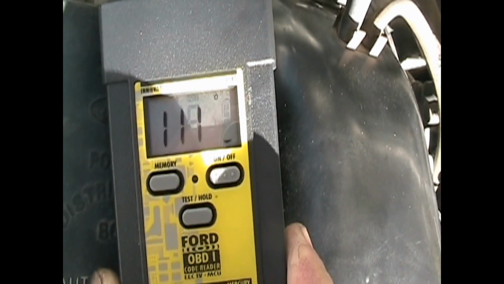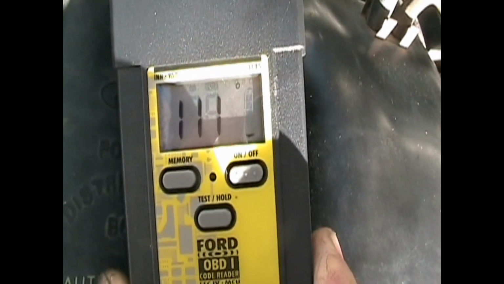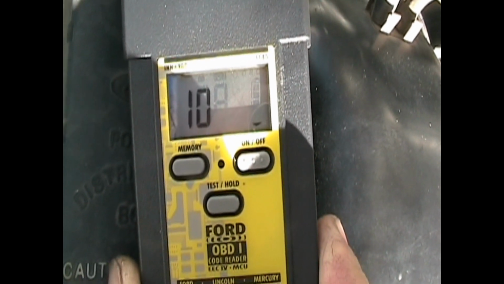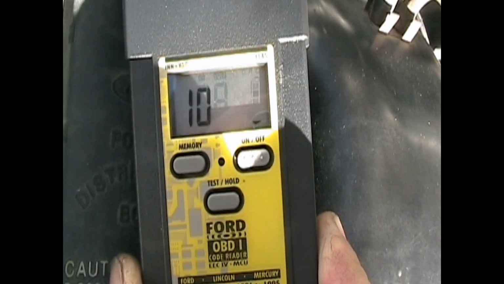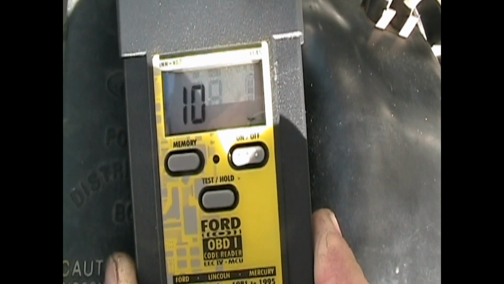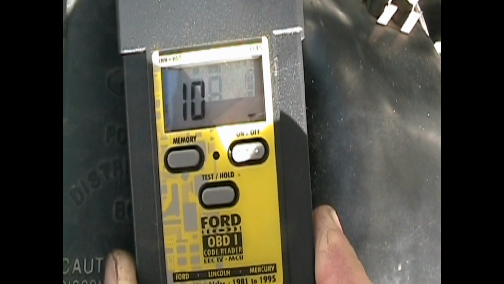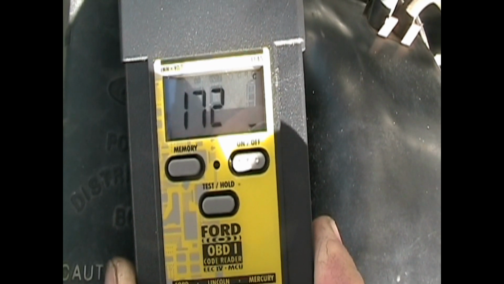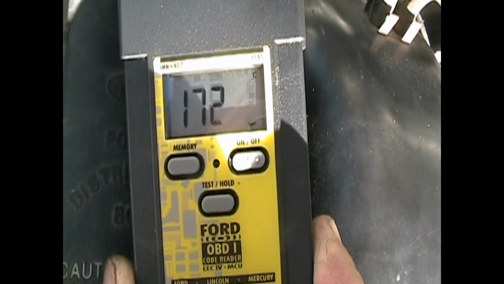Now it's going to retrieve the continuous memory codes from the computer. At 10, that's good. There's the blinking square. That's retrieving the codes. Let's see what we get here. Okay. There's our first fault code, a 172.